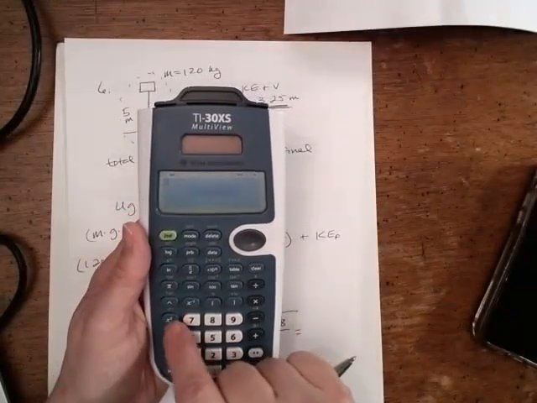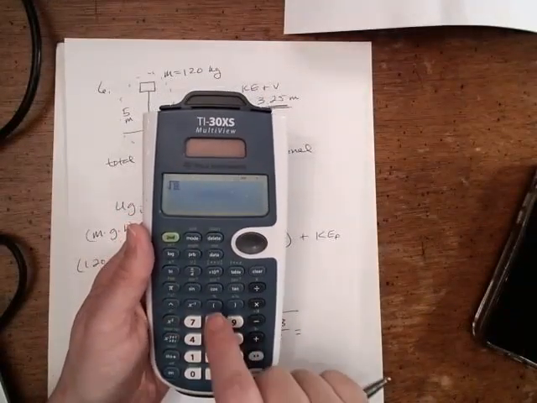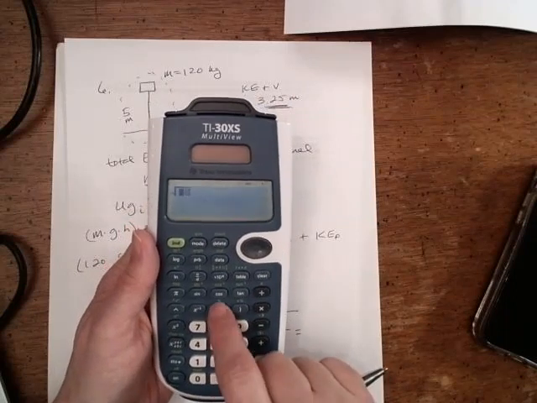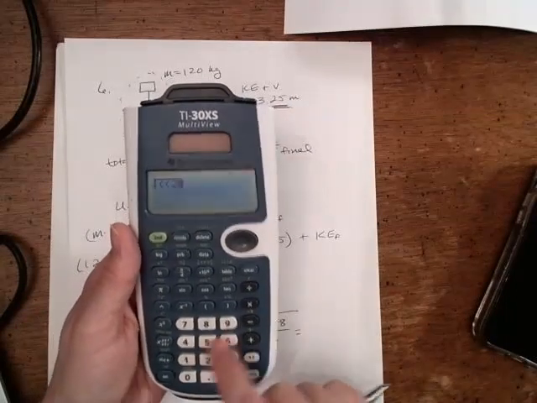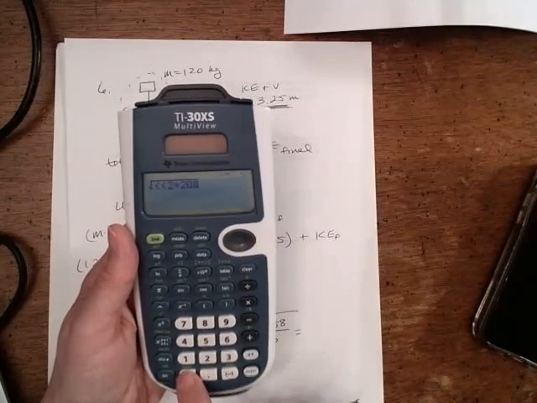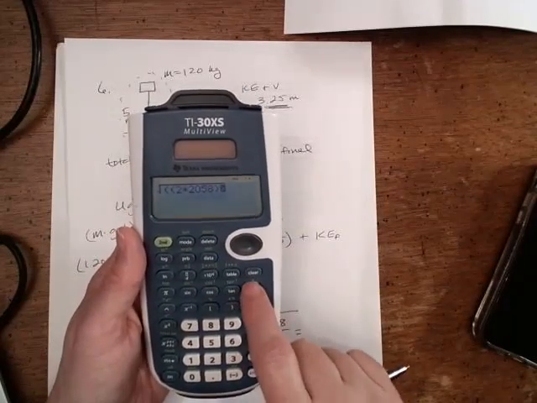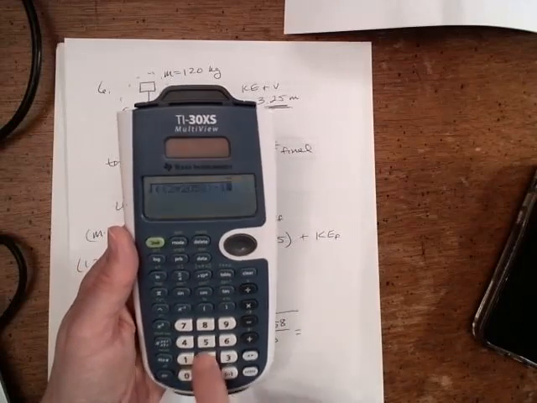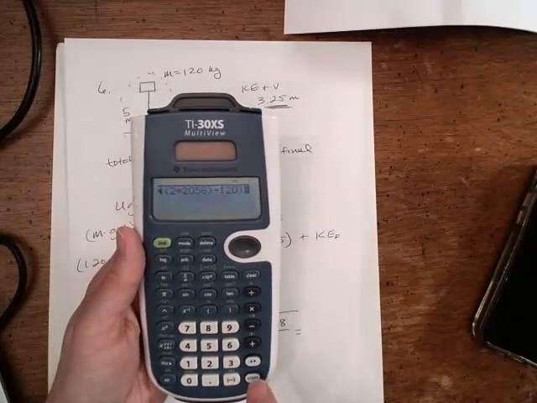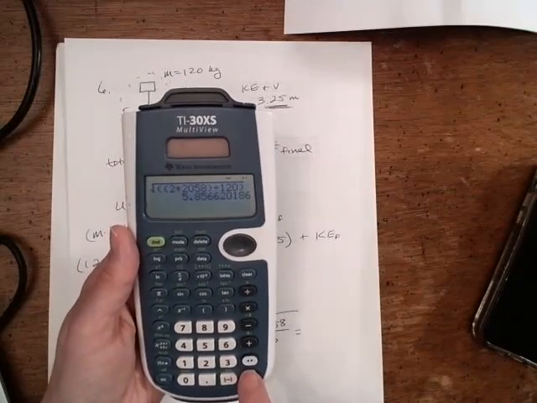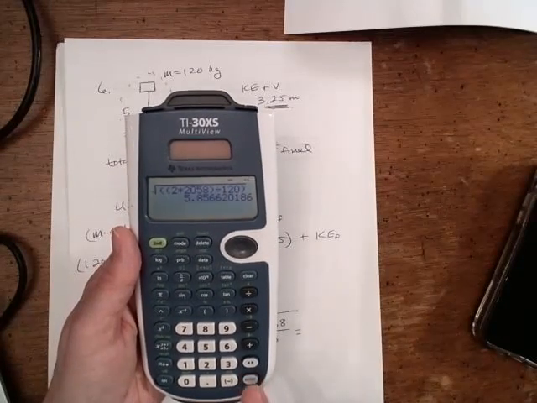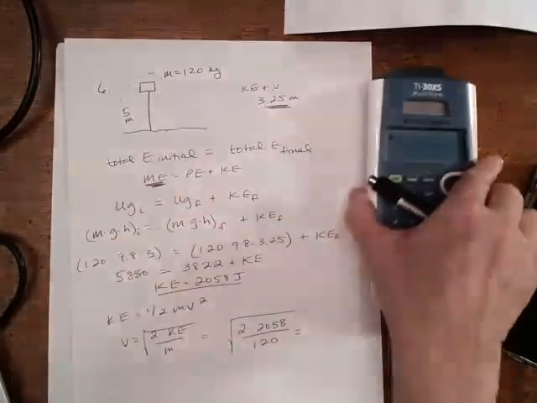Again, with these type of problems, I'm going to try and do it all at once, but if you're not good with parentheses or you're not sure how the calculator works, then don't do that. And we'll see if I can actually do it without messing something up. I think that's it, 5.86 meters per second.